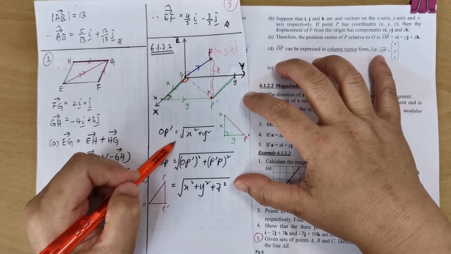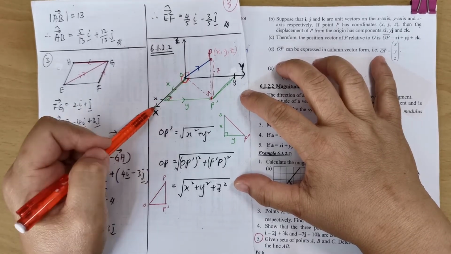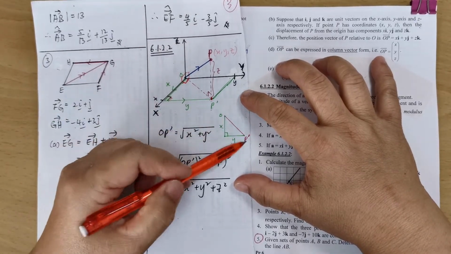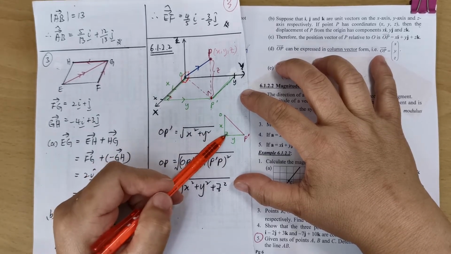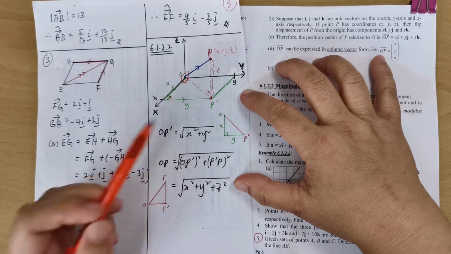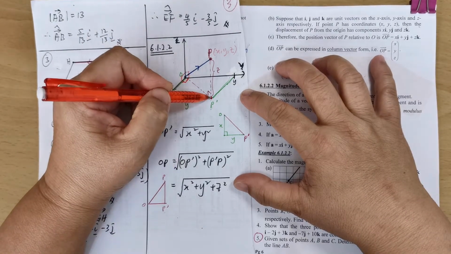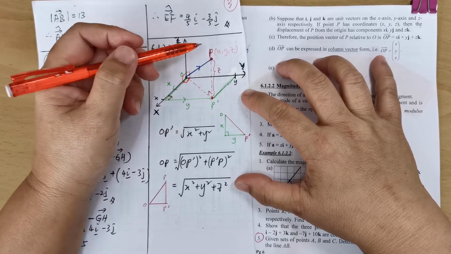Imagine, I redraw this triangle O, x, P prime again. You see that this is OP prime, it's perpendicular, so by using the Pythagoras theorem, you get this. No problem, right?